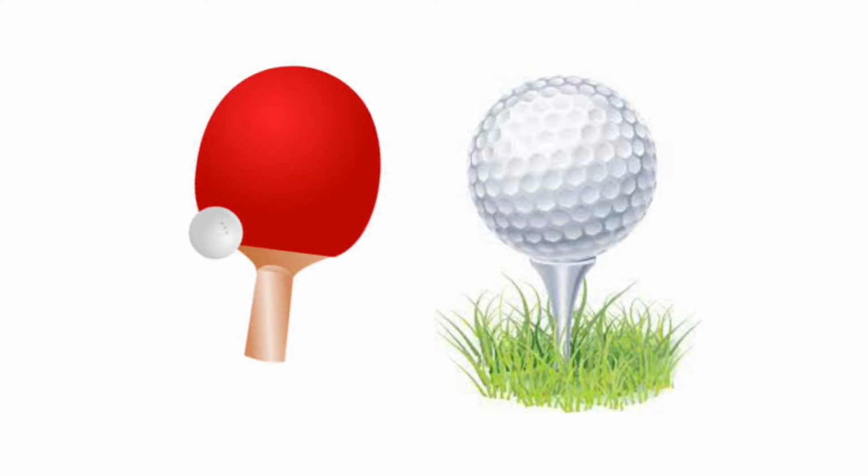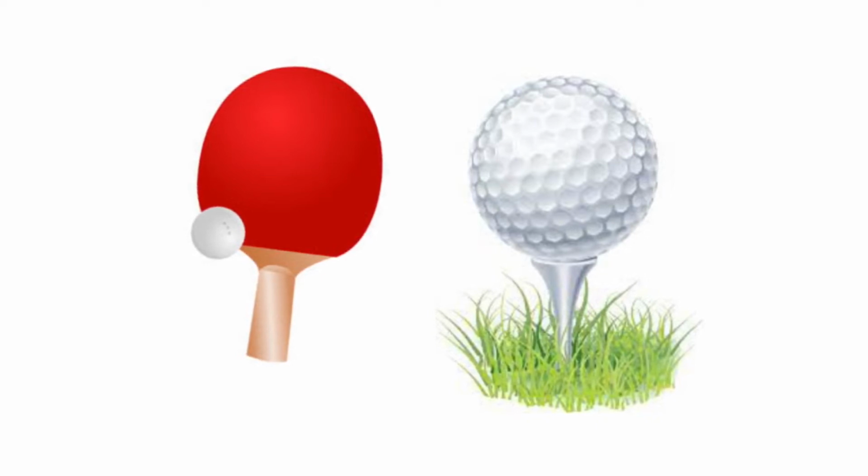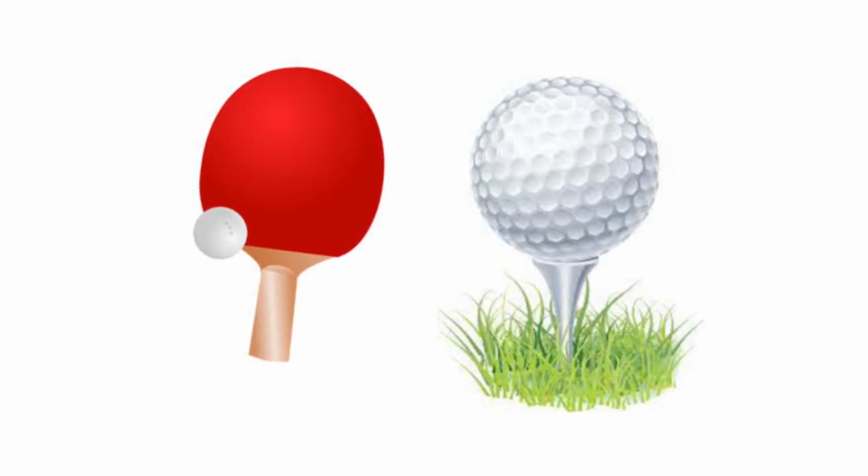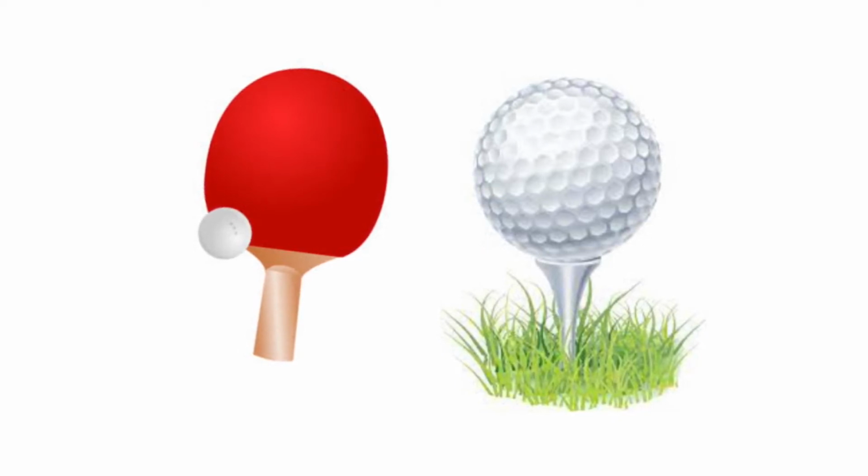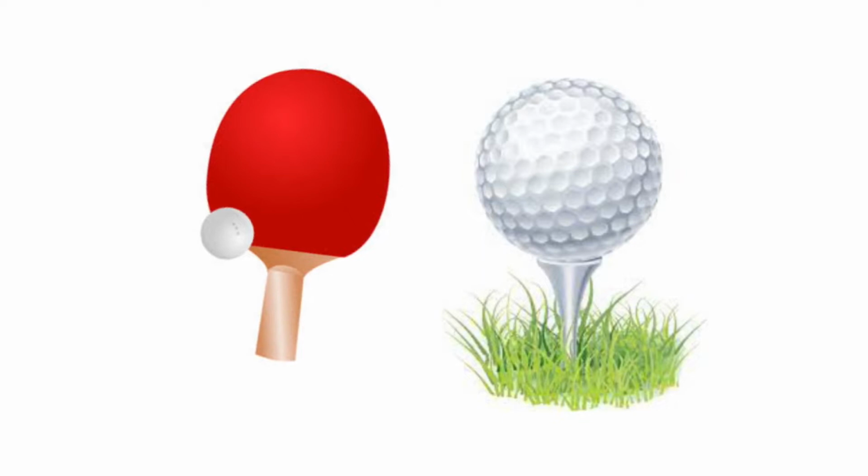The next two items are spheres, a ping pong ball and a golf ball. You will be calculating the densities for each and then making some comparisons. The ping pong ball is first.